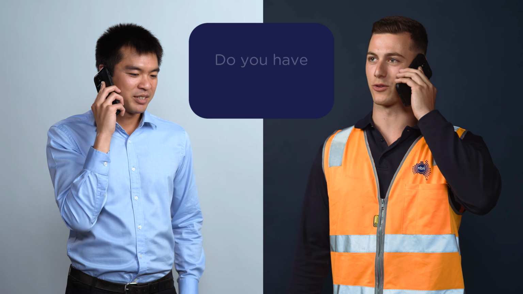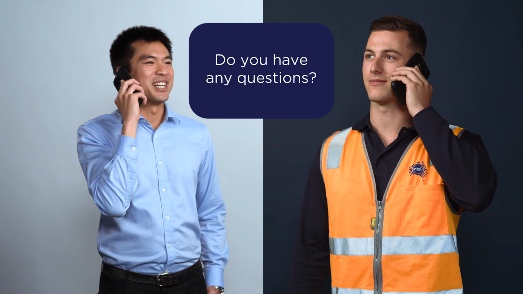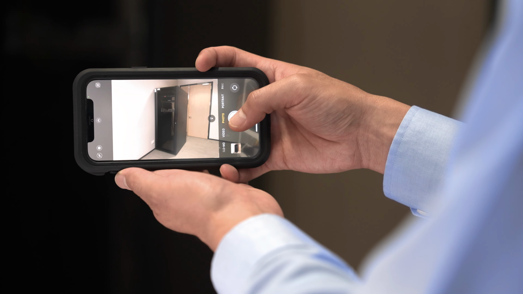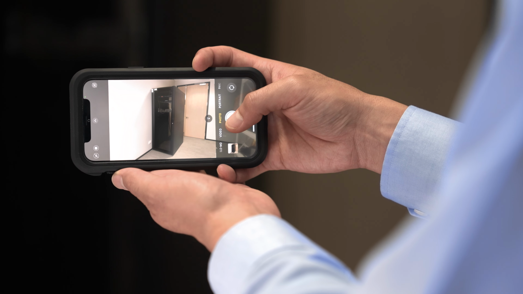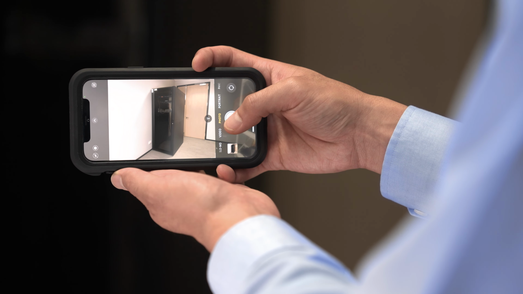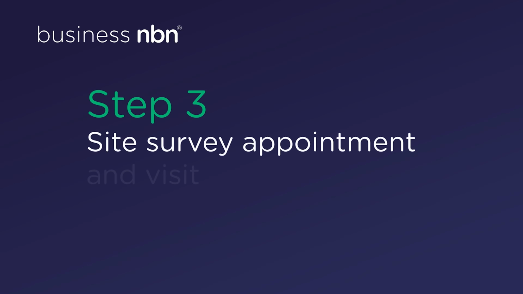Prior to the connection day, your NBN-approved construction partner will contact you to answer any questions you have and assist in ensuring you have your site ready. If you're unsure of any of the requirements we've just been through, take some photos and ask your construction partner to review. Step 3. Site survey appointment and visit.